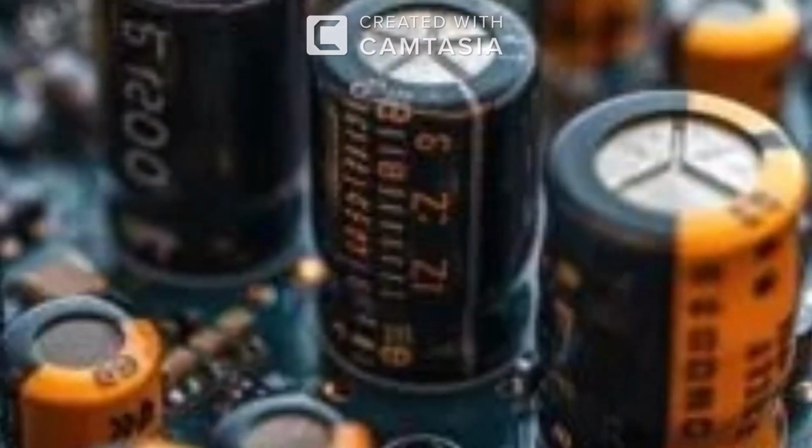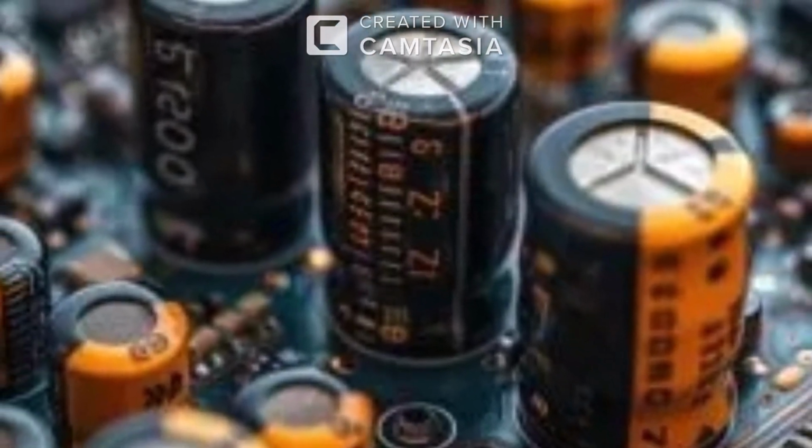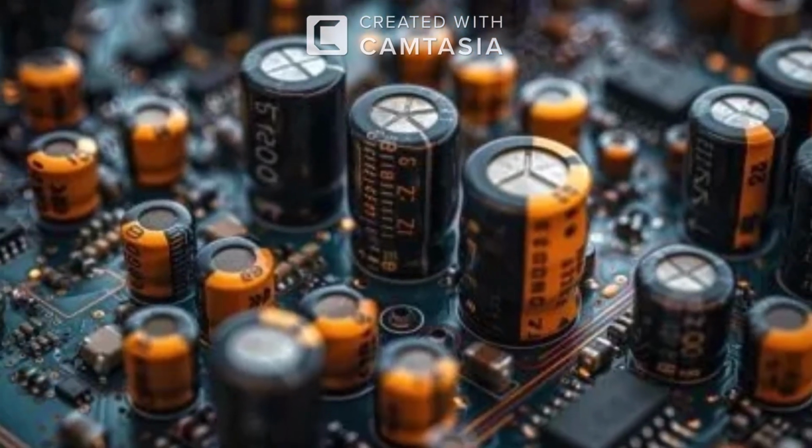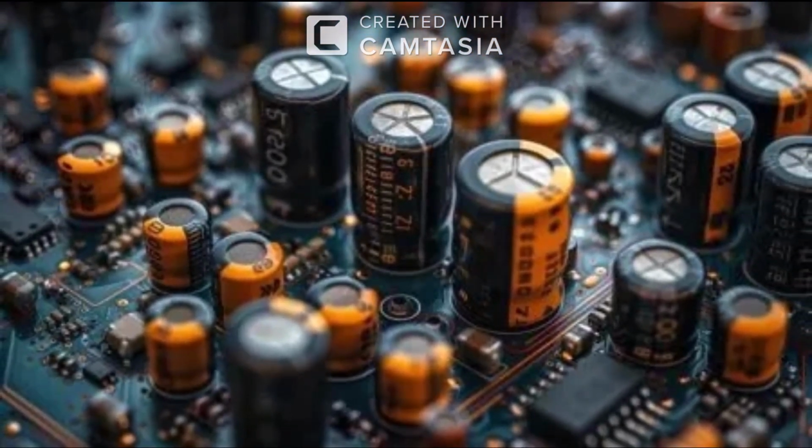What is an electrolytic capacitor? What is its structure? What are its features and applications? We're here today to answer all of these questions.